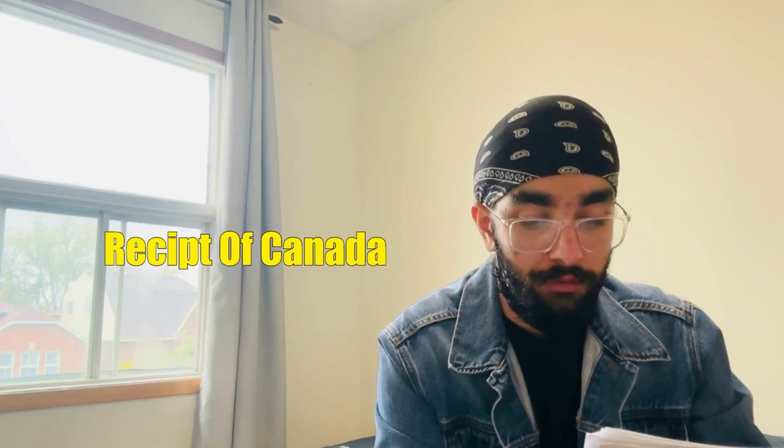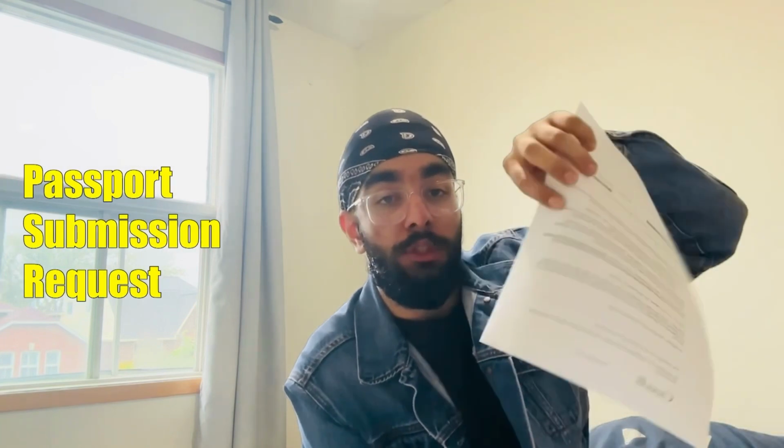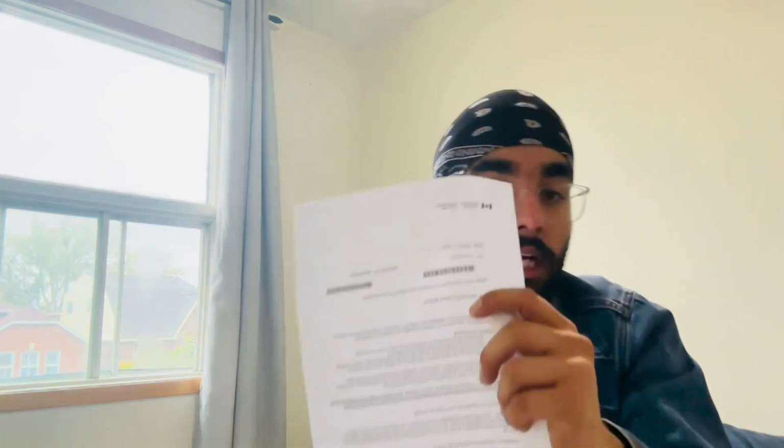I have a receipt from Canada. When I applied for the visa, there is an amount we have to pay, around $235, so I have the receipt for that. Also in the visa section, I have my passport submission request, in which I was required to submit my passport within 30 days. I also printed this and carried it with me just in case.